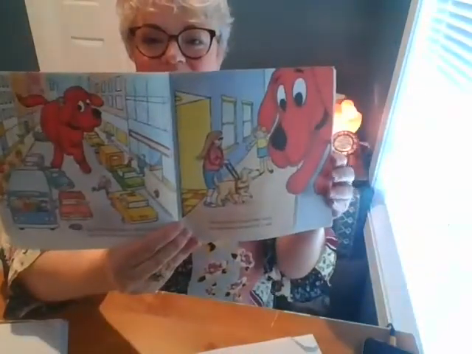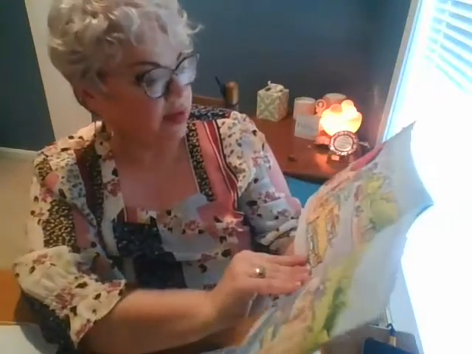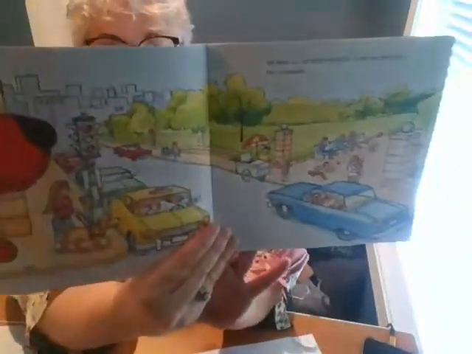Clifford's sister Claudia lived nearby. She was taking her owner for a walk. We went to the park with them. A taxi was blocking the crosswalk.